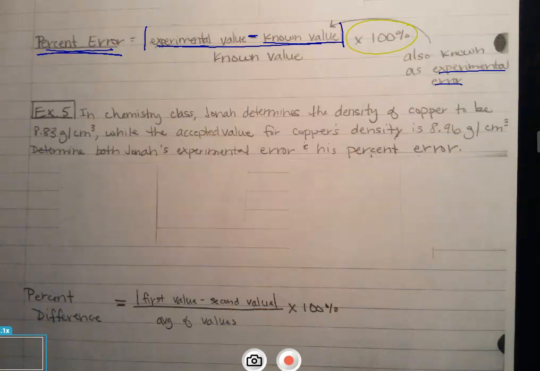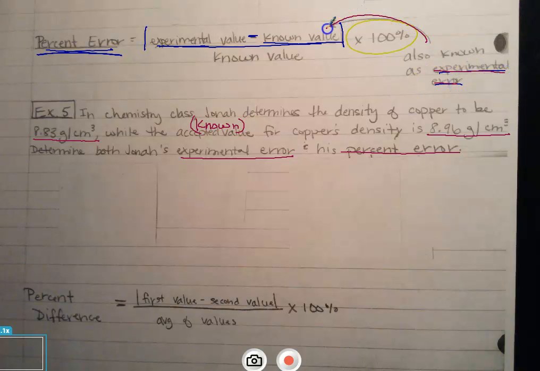In chemistry class, Jonah determines the density of copper to be 8.83 grams per centimeter cubed, while the accepted value, aka the known value, for copper's density is 8.96 grams per cubic centimeter. Determine both Jonah's experimental error and his percent error. This part in here is called the experimental error, so the first thing we need to do is subtract.